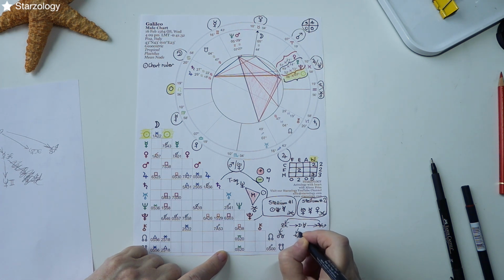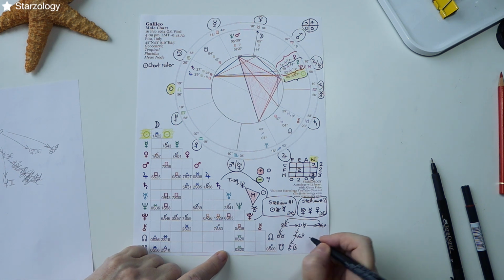And then below Jupiter, there are actually 4 planets now: Sun in Pisces, Mercury in Pisces, Pluto in Pisces, and Uranus in Sagittarius. Then below the Mercury, we have Jupiter in Gemini. So that then gives us a dispositor tree with 11 planets that I'm using up to Chiron.